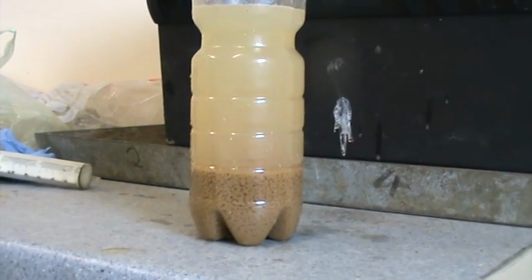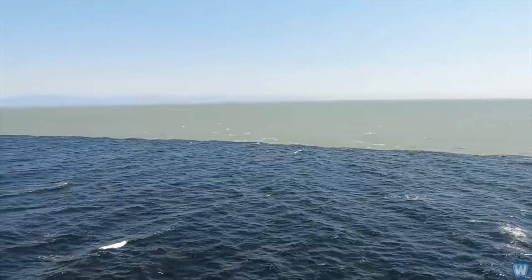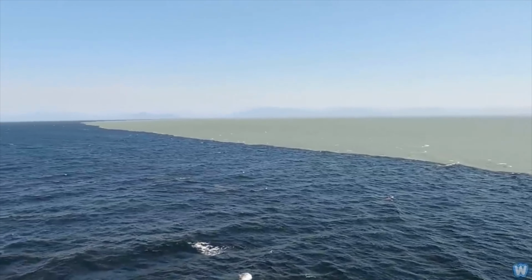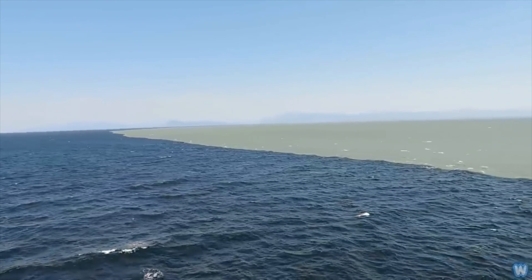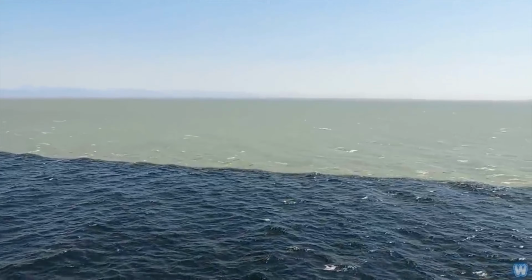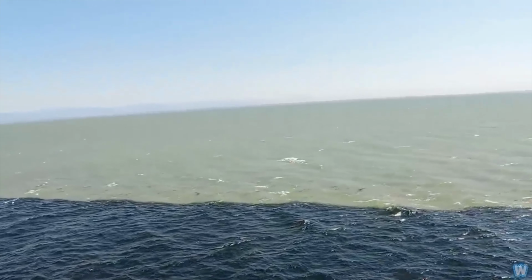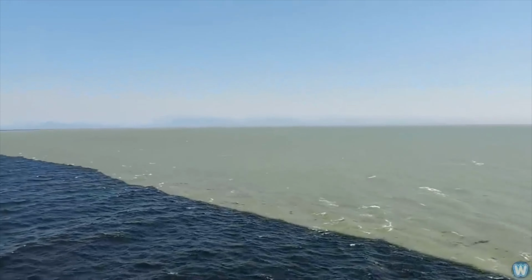Look over here. See that dramatic boundary between brown Fraser River water and the blue Pacific Ocean? Where fresh water with mud meets brackish water, the salt ions in the seawater bind to the suspended mud particles, causing the silt and clay grains to stick together. Those clumps are called flocks. The flocked grains are heavier, and they sink to the bottom.